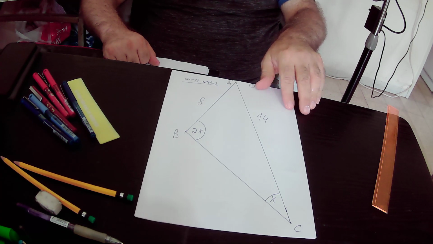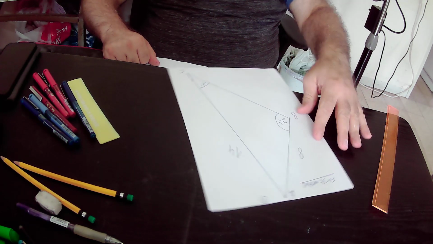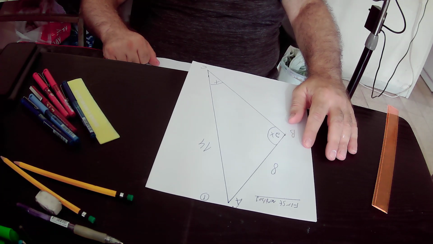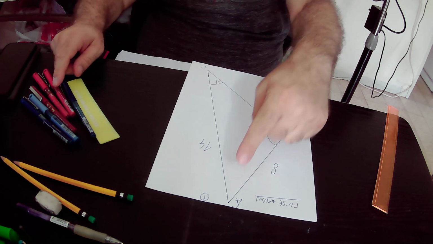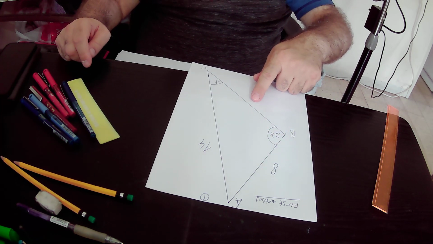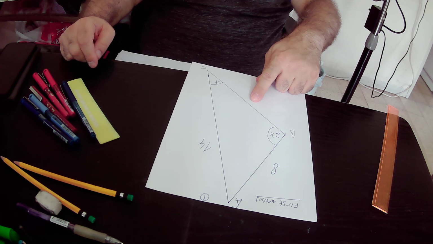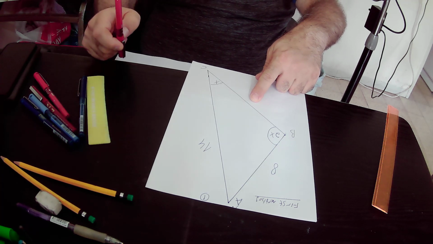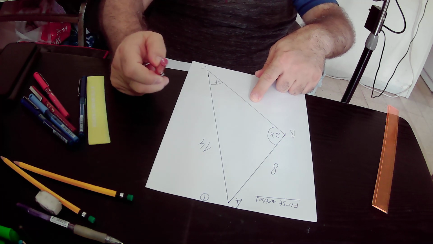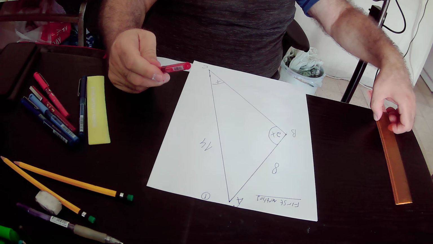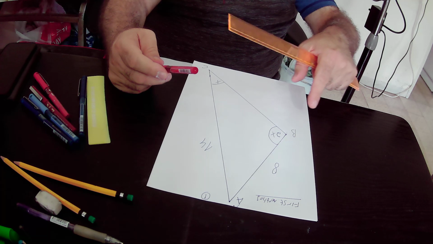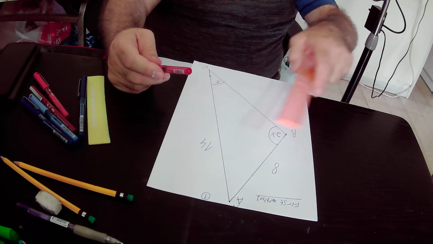So first of all, we will draw a line segment from point A until it touches side BC at point D in such a way that line segment AD will create an angle of 2x with BC.